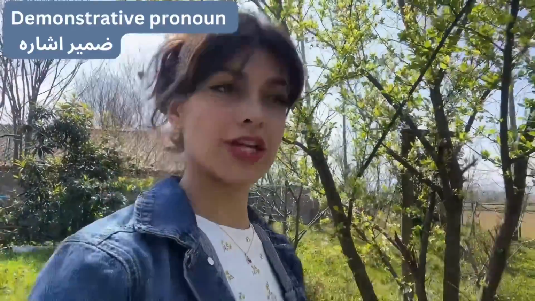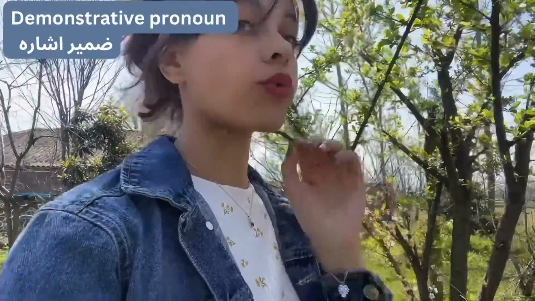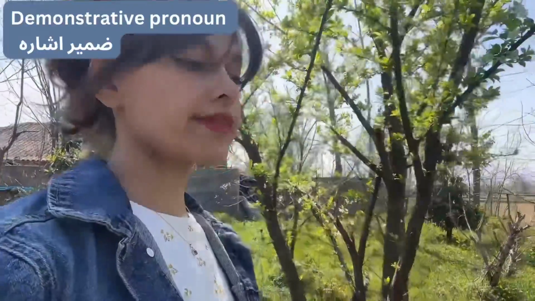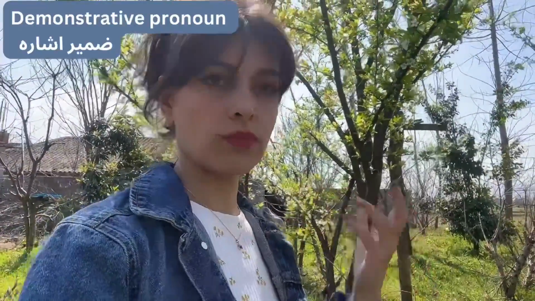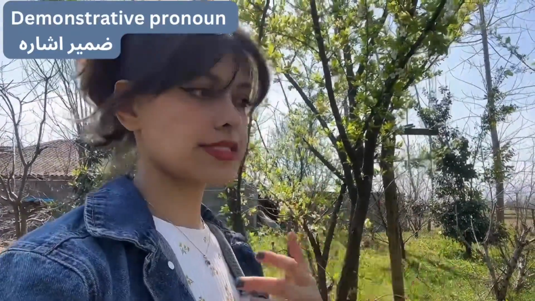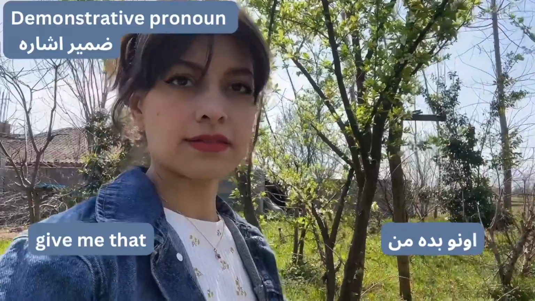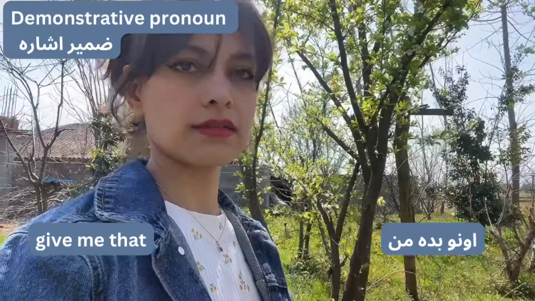These words, I mean this, that, those, these, in colloquial Persian in, un, una, ina, are called demonstrative pronouns when they've basically been replaced with a word. For example, I say, give me that: اونو بده من.